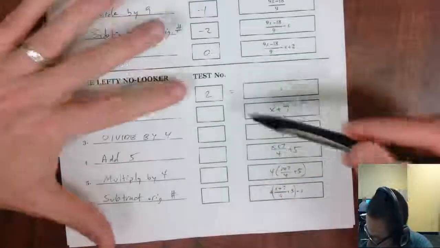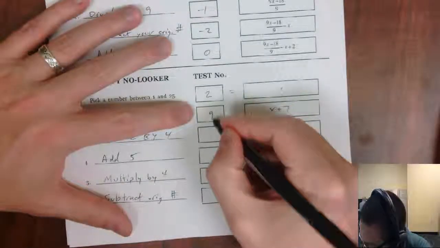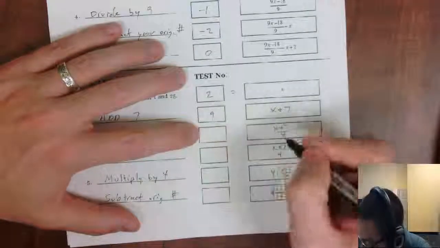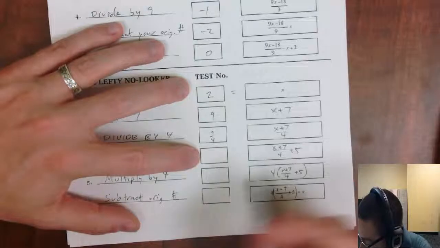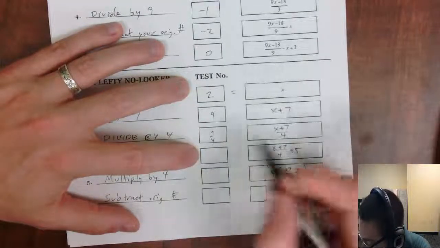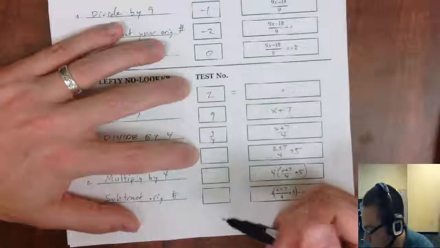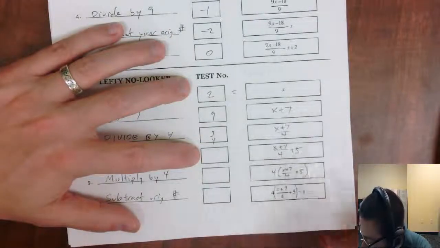So let's see what we end up with at the bottom here. I add 7, I get a 9. Divide by 4. Oh, this comes out as a fraction, right? 9/4. So it is possible that we end up with funky results, and they aren't really funky, they're just different types of numbers. They're rational numbers instead of integers. Okay, so add 5 to it.